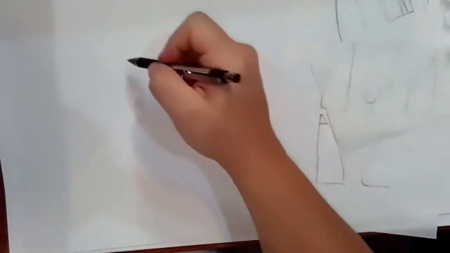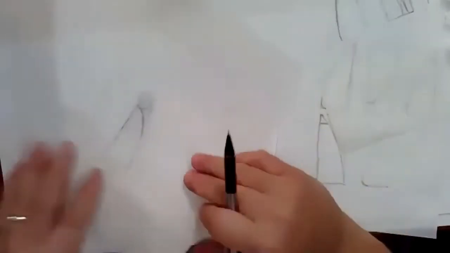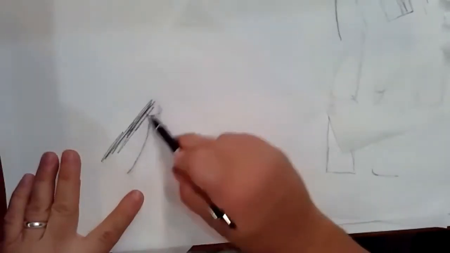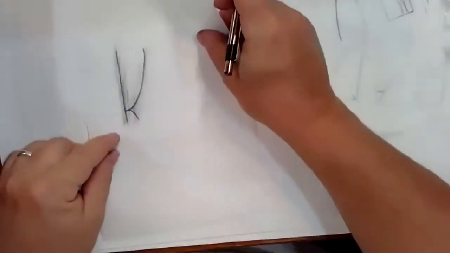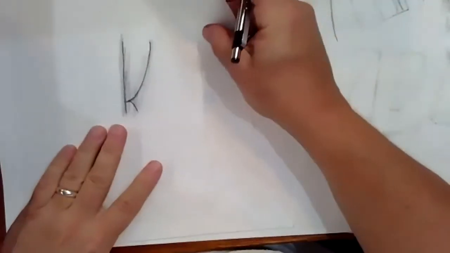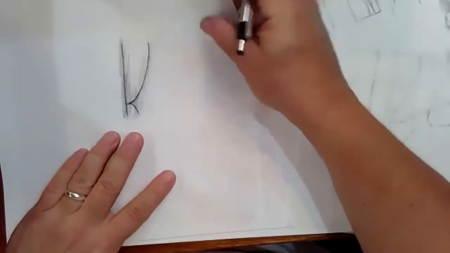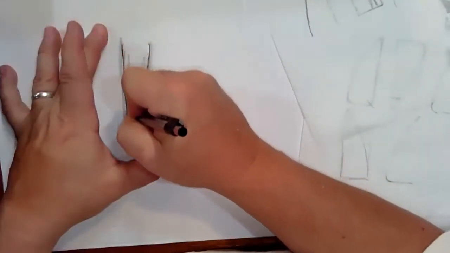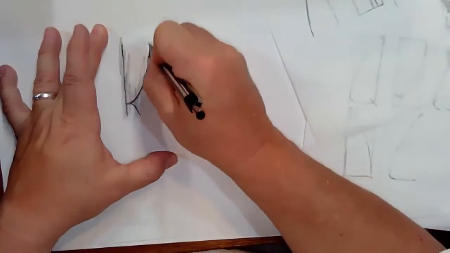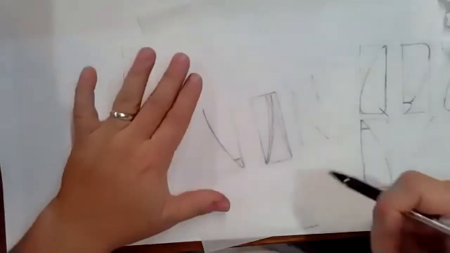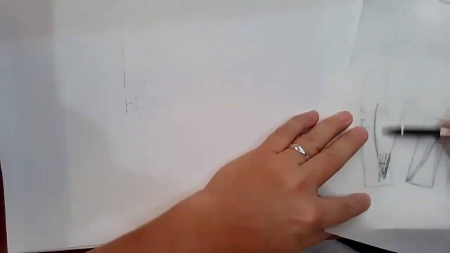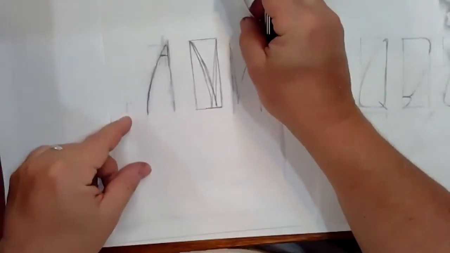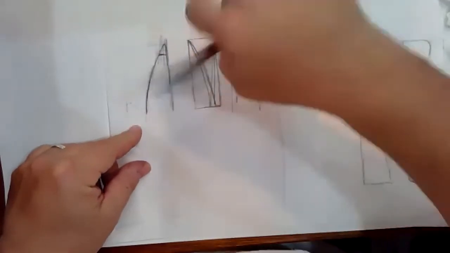Yeah, we don't see that at all. I can't even see it. That's what I was hoping was going to happen. Transferred on there. Okay, and then the A. And then that R is going to fit really nicely because it's a vertical.